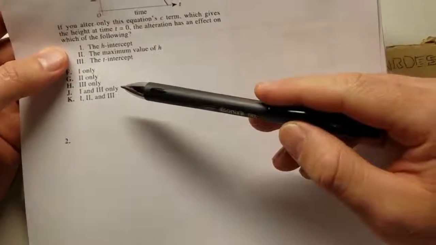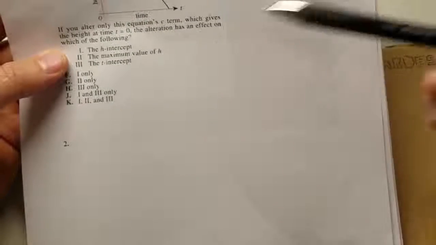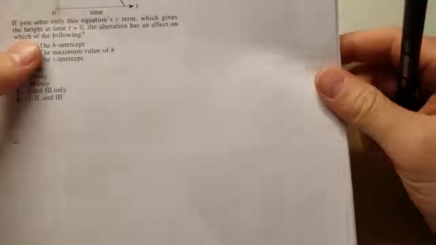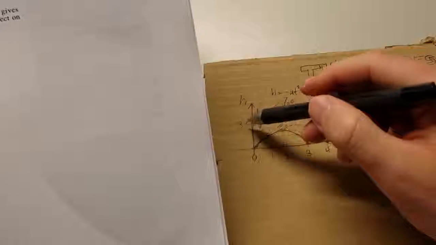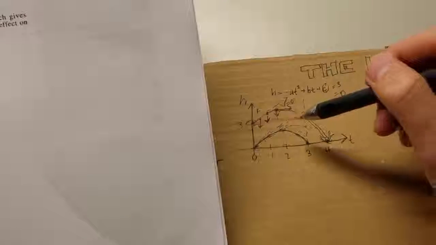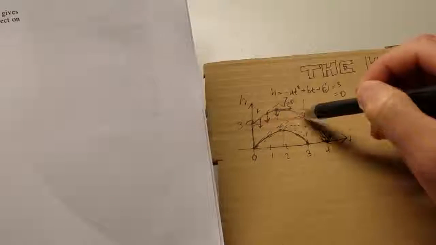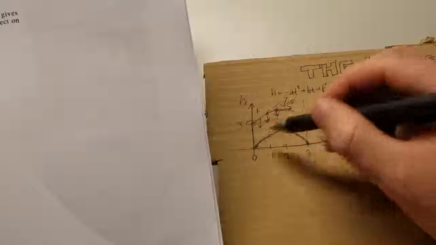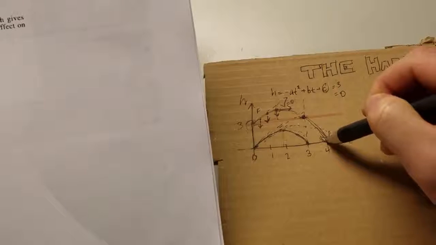And now that narrows it down to only j and k. So basically, is the third characteristic affected, the t-intercept? I guess this explanation shows that the t-intercept would be the point at which not only does it return back to its initial position, but, if not zero, it has to go beyond that initial position and hit the ground.